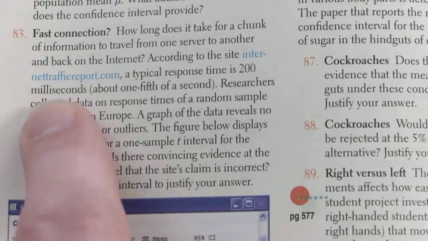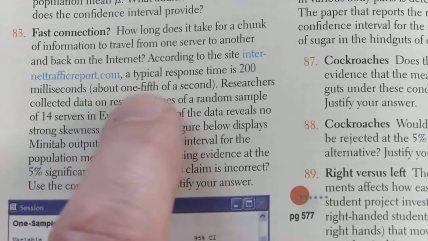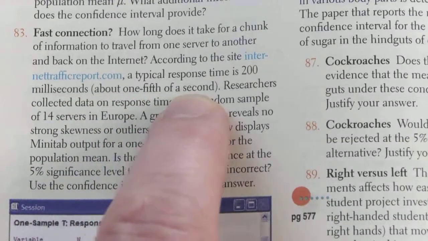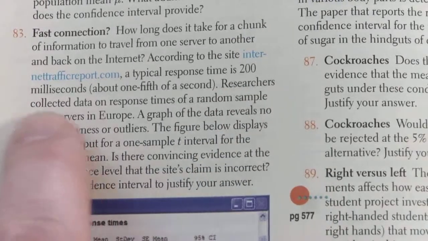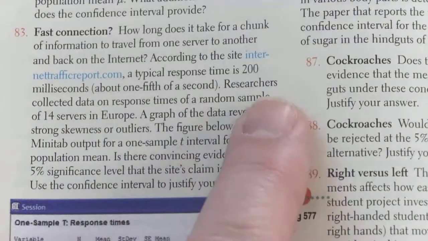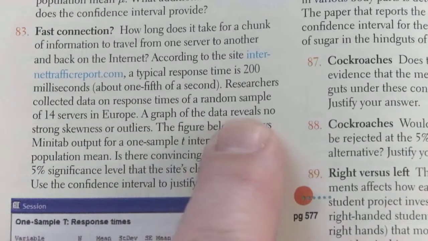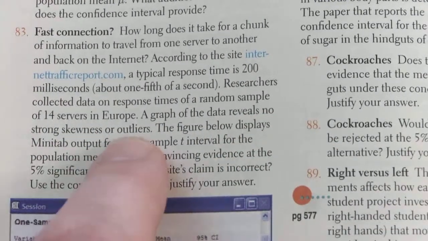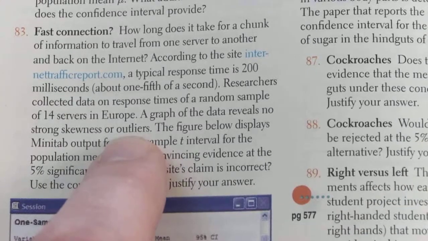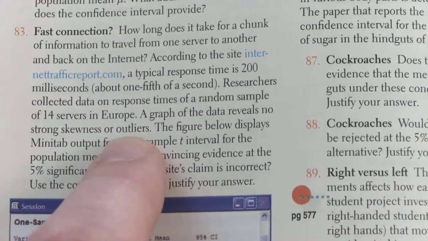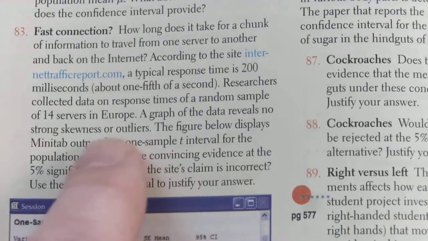According to the site .com, a typical response time is 200 milliseconds. That is not very long, about 1/5 of a second. Researchers collected data on response times of a random sample of 14 servers in Europe. A graph of the data reveals no strong skewness or outliers.